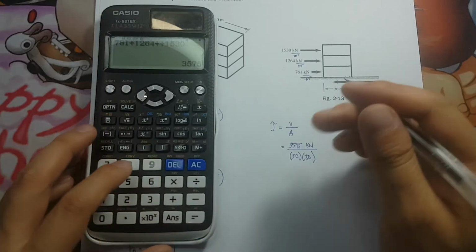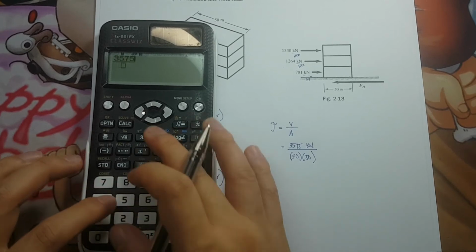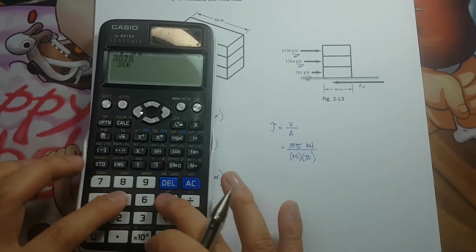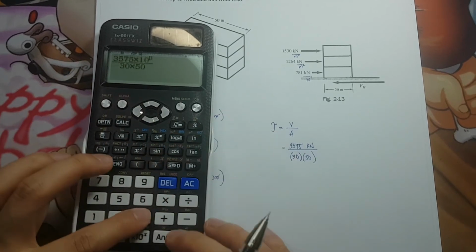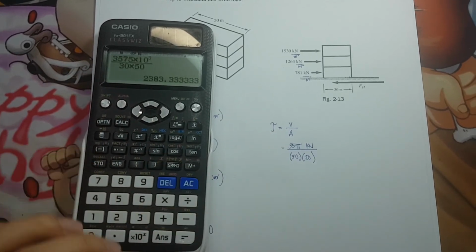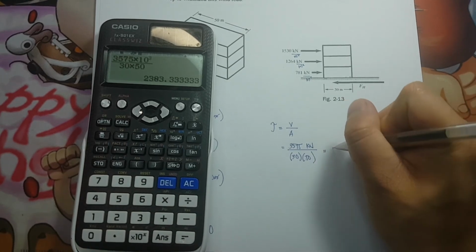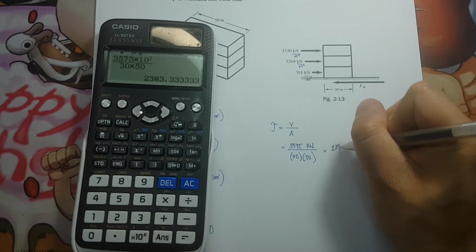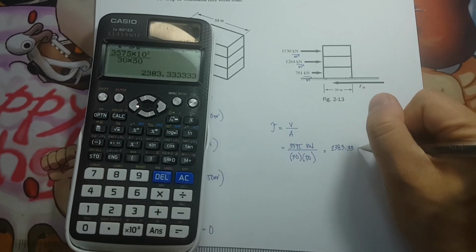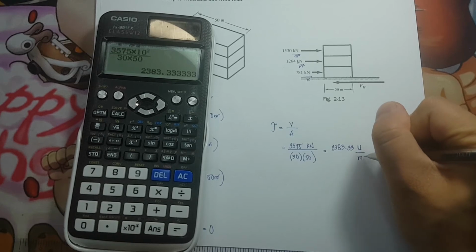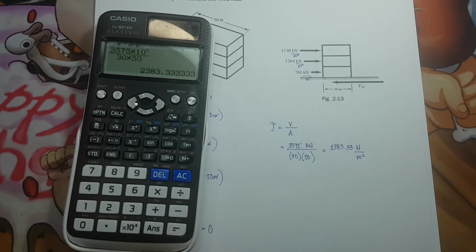Okay? So we have here 3,575 divided by 30 times 50 times 10 raised to 3, because that is in kilonewton. So this is 2,383.33, and this is in Newton per meter squared. Okay? Kasi kinonvert natin yung kilonewton.